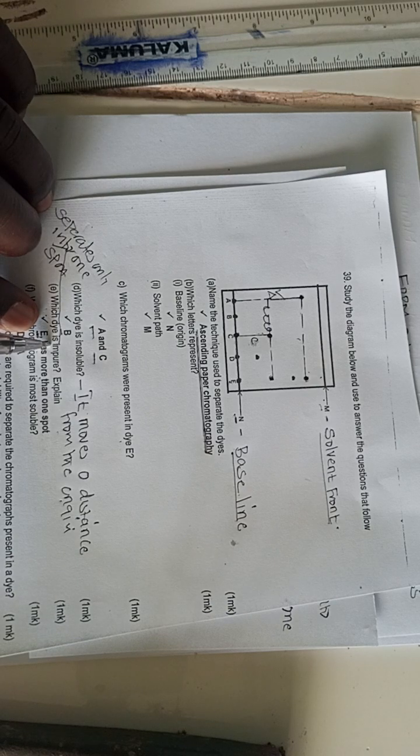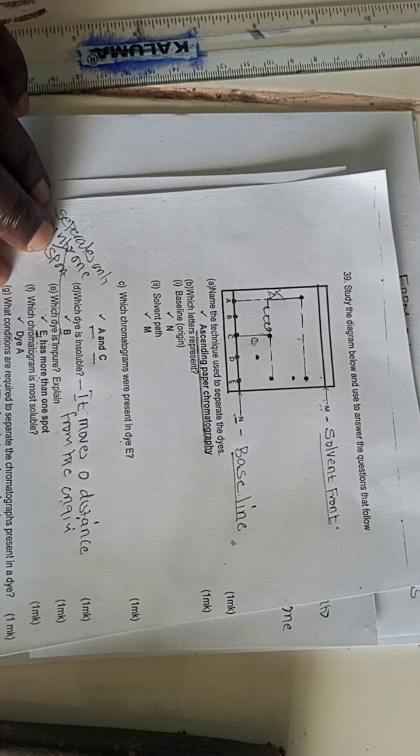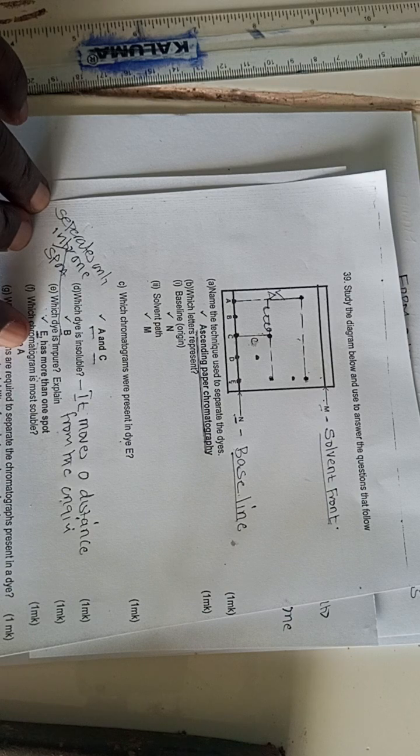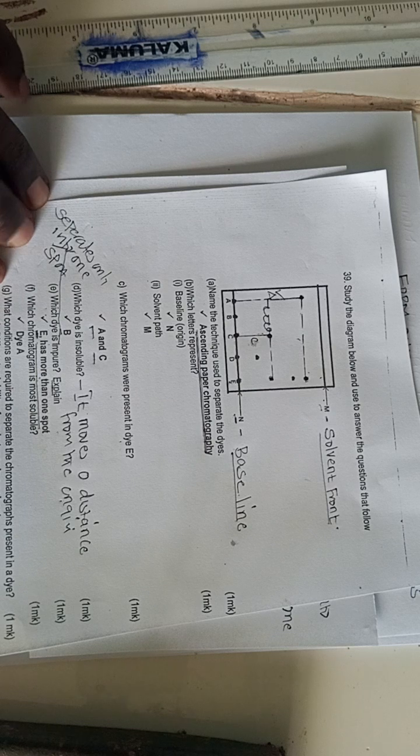Which dye is impure? An impure substance separates into more than one spot. As I said in the first case, a pure substance separates into only one spot, and an impure substance separates into more than one spot. So the substance which separates into more than one spot is E. And then explain your answer: it has more than one spot. Very, very important to note.